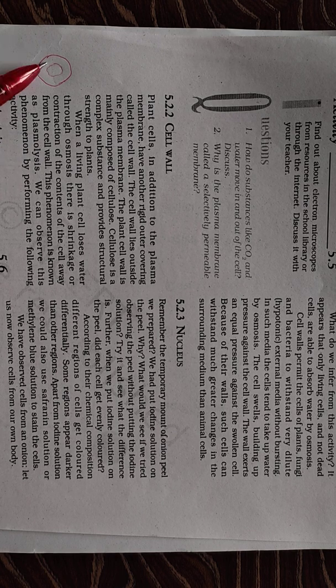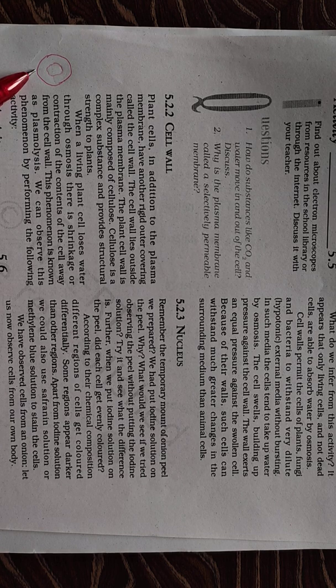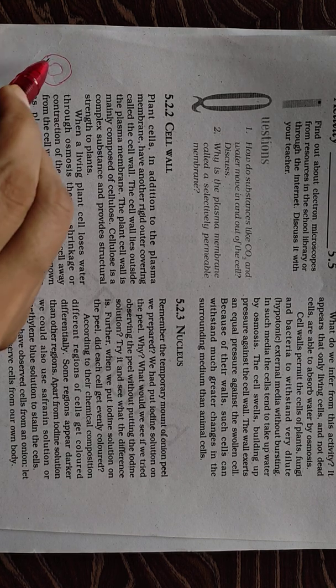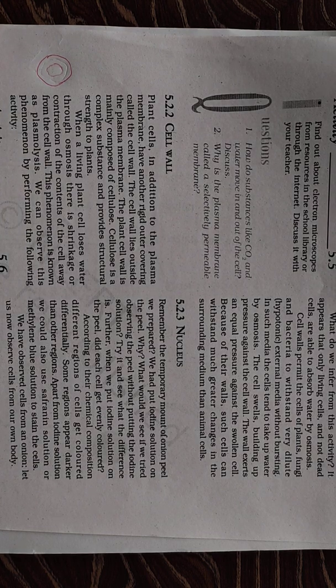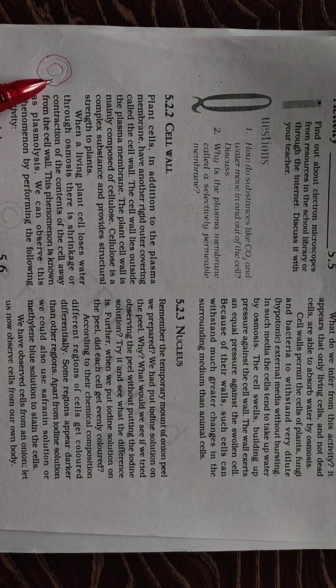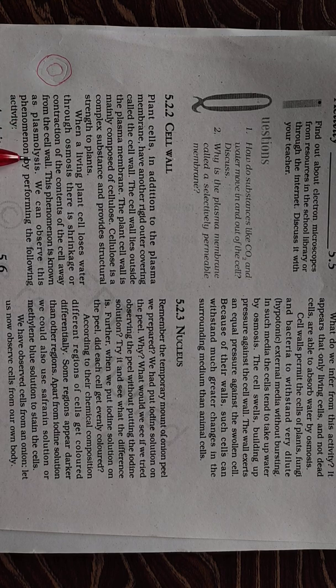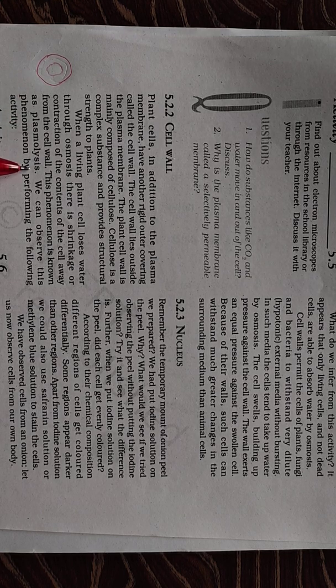So basically, suppose we are considering this as the cell wall, so the content of the cell will be near this cell wall this way, right? But when the cell loses water through osmosis, the content of the cell goes away from the cell wall because of the shrinkage of the cell content, right? And that procedure is considered plasmolysis.